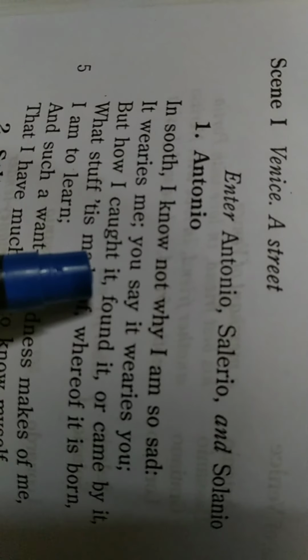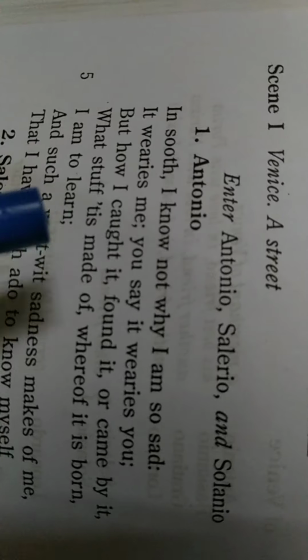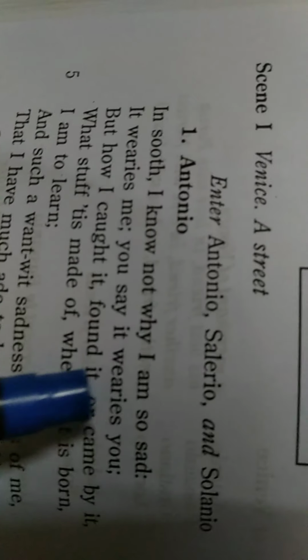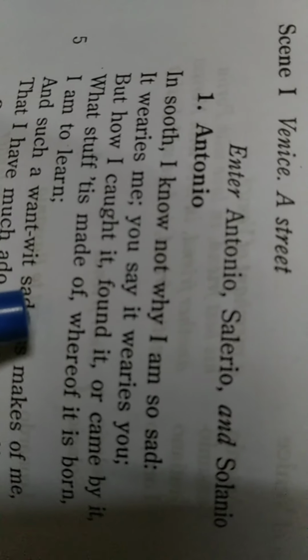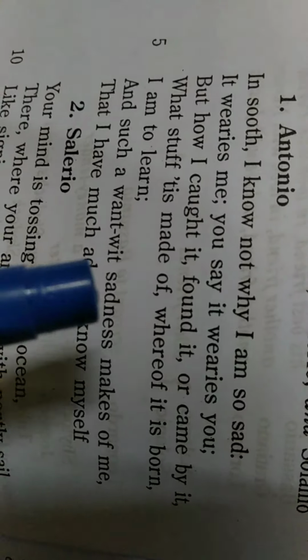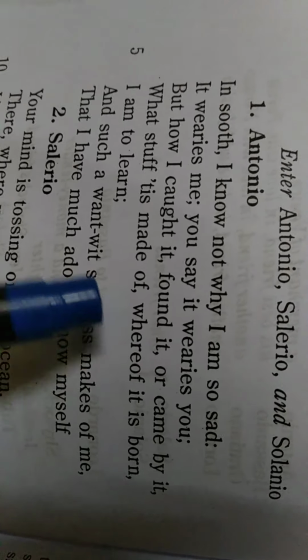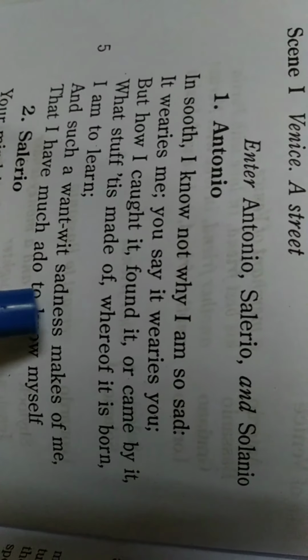It wearies me. That means I want to know the reason of my sadness, and you also want to know the reason of this sadness. But how I caught it, found it, or came by it, what stuff it is made of, whereof it is born, I am to learn. That means I don't know how I came by this sadness. I am sad, but I don't know the reason. I want to know the reason why I am so sad.